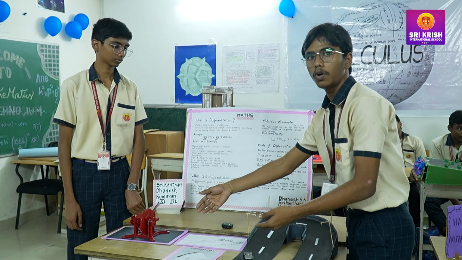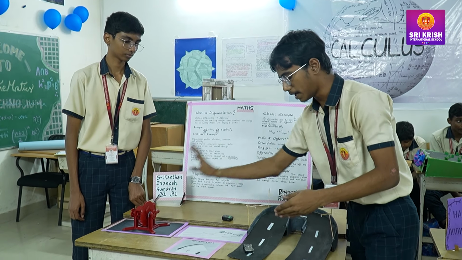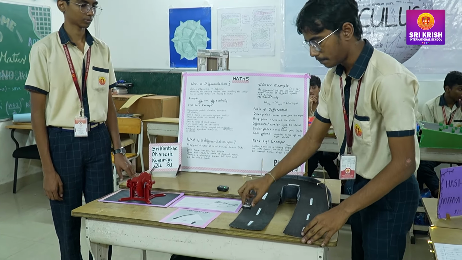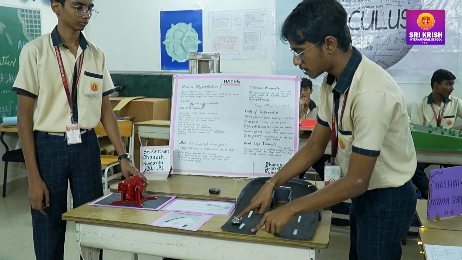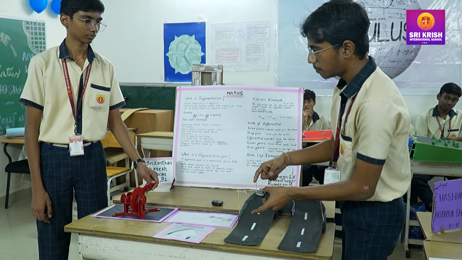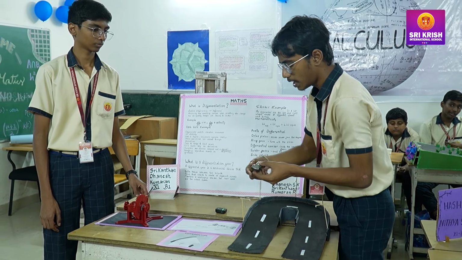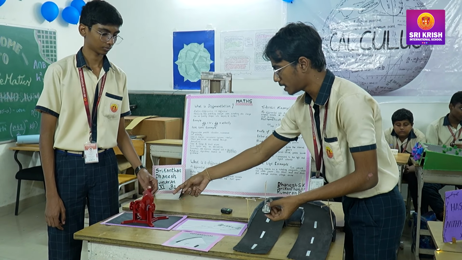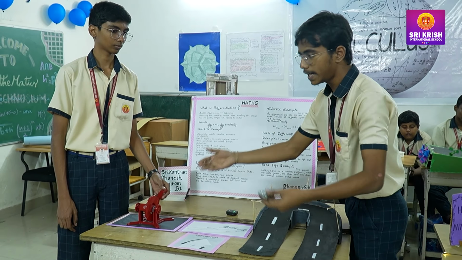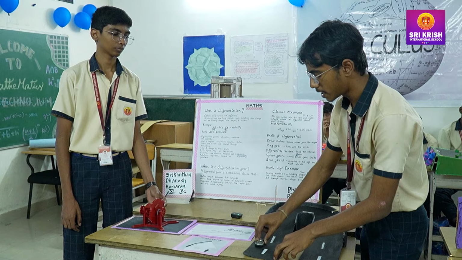First of all, we need to know what the purpose of the differential gear is. Let me explain with a model. When a car is moving in a straight path, the power from the engine is given to the two rear wheels with the help of the differential, and it is equally distributed. So it is moving in a straight path.